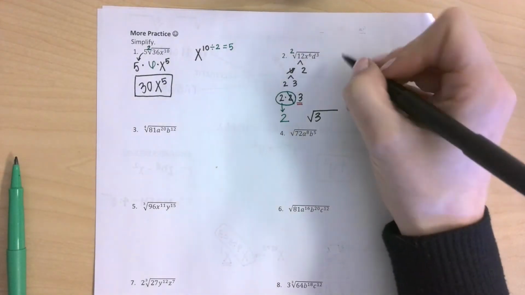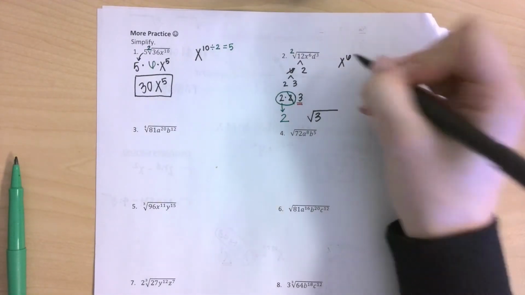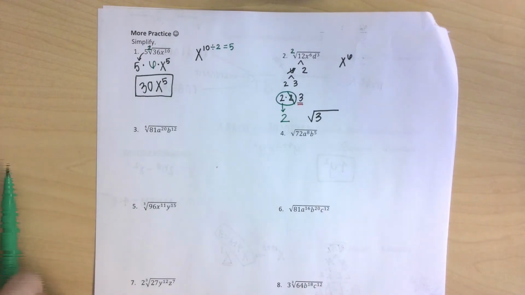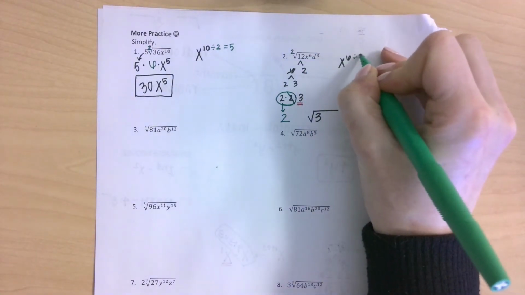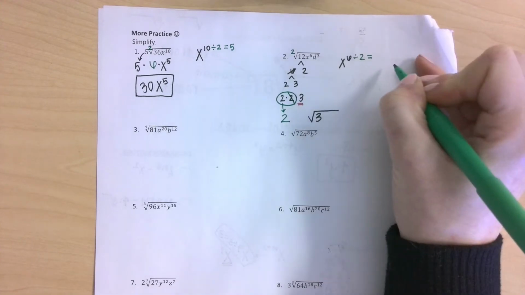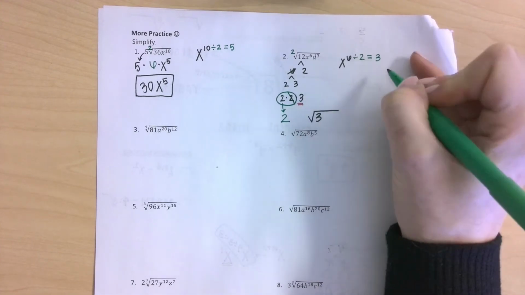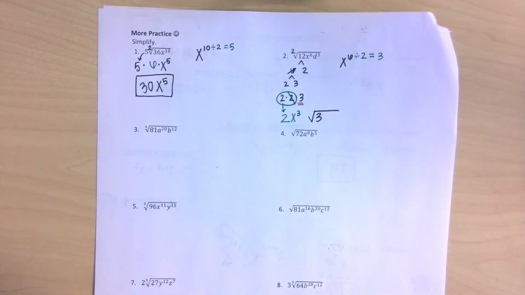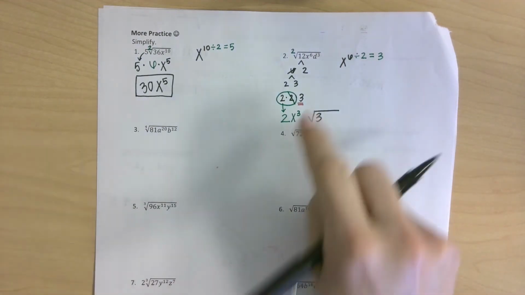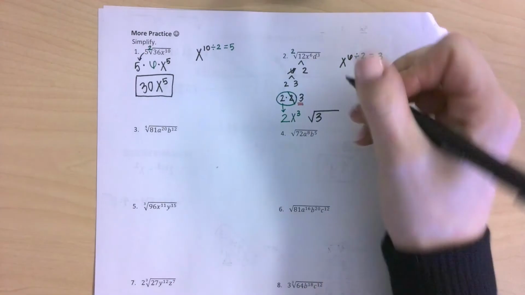Moving on to my variables, I'm starting with x to the 6th power. I'm going to take that 6 and divide by the index. 6 does divide by 2 nicely. It gives me 3. So I have 3 x's on the outside. No x's left inside because it divided nicely. I have d to the 3rd power.